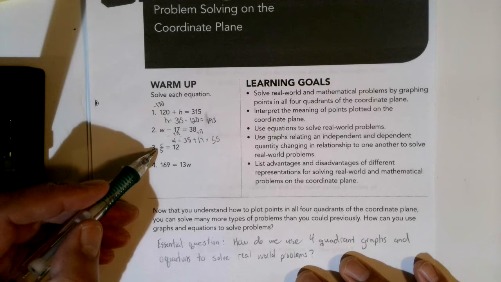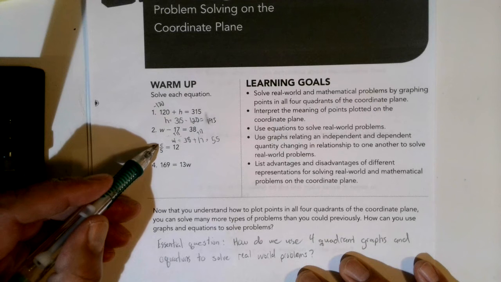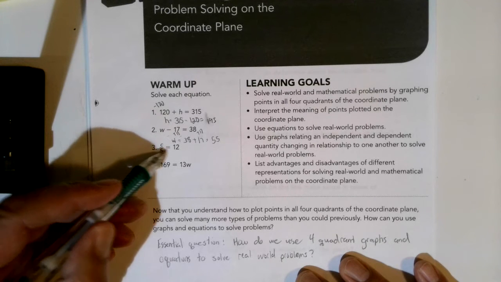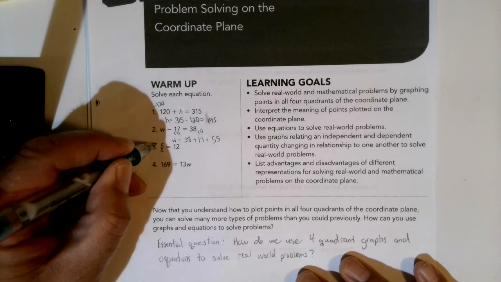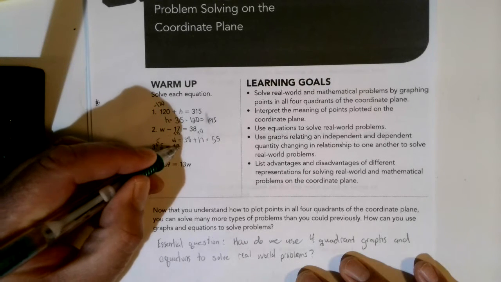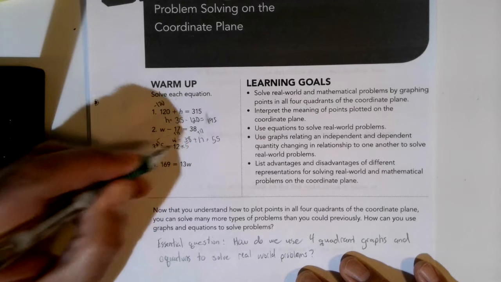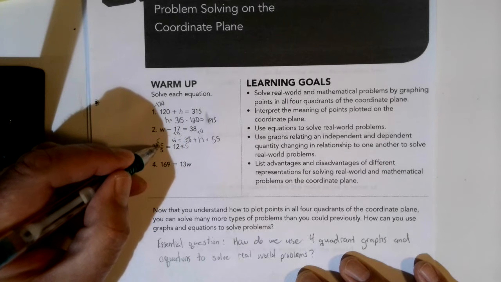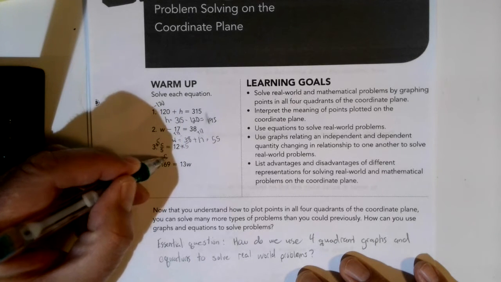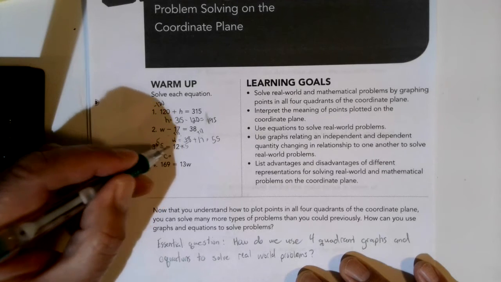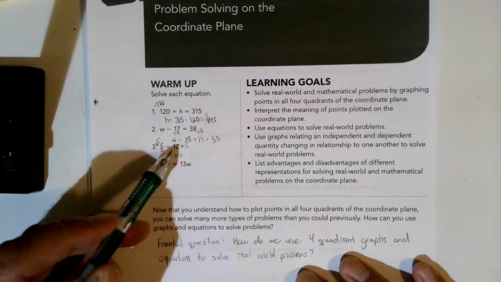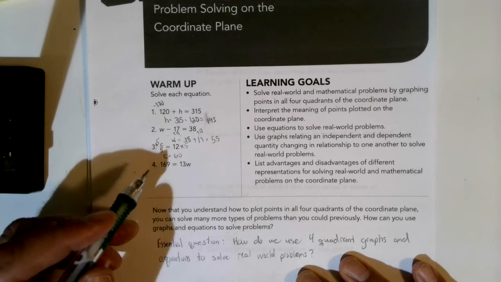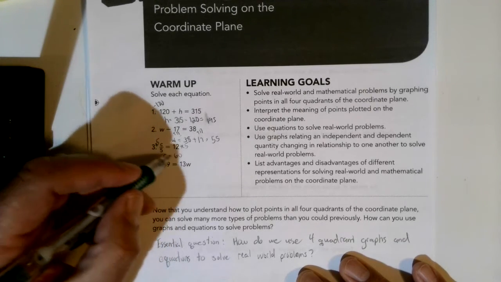All right, now I've got something with a multiplicative relationship. So I have c divided by 5 equals 12. So in order to do this, I need to multiply both sides by 5 in order to get 5c over 5. That equals just 1c, or c. 12 times 5 equals 60. And I know that in my head because 5 times 10 is 50, 5 times 2 is 10, 10 plus 50 is 60.